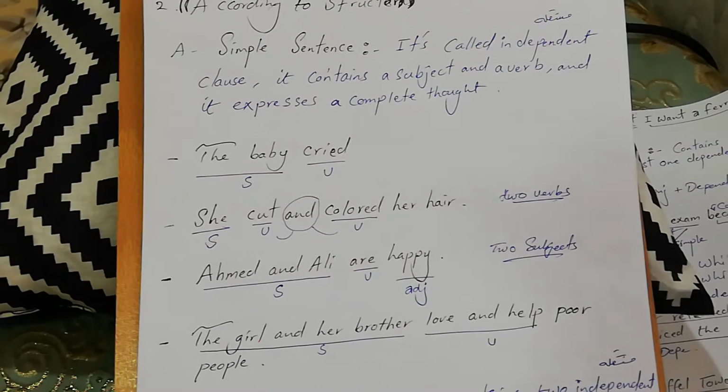Here, it's called an independent clause. Independent means مستقلة. It contains a subject and a verb, and it expresses a complete thought. يعني معناها الاندبندنت كلوز هي تحتوي على subject على فاعل وفعل والفكرة مالتها مكتملة، ما تحتاج شي حتى تكمل الفكرة مالتها.